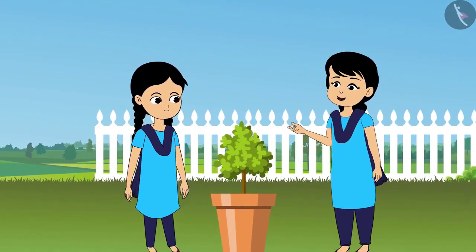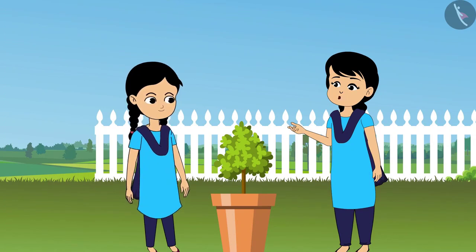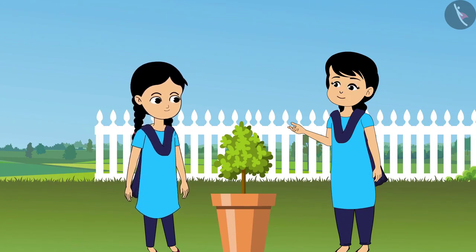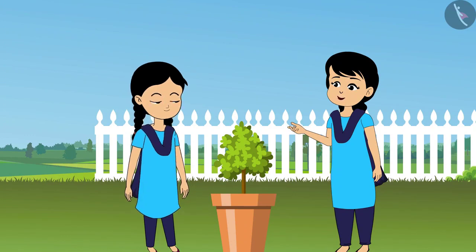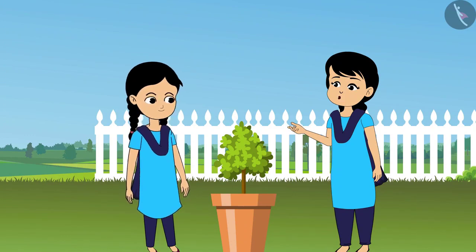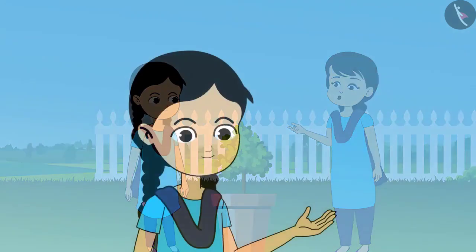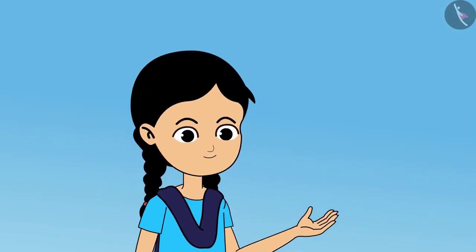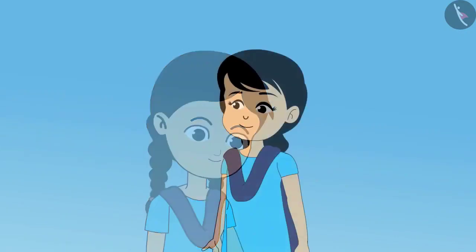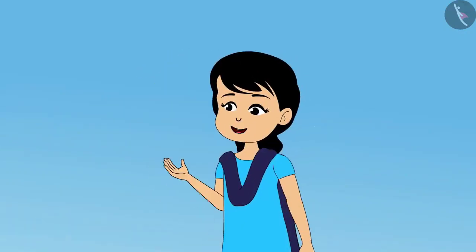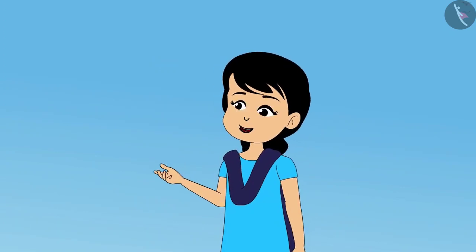Do you know, when we went to the library at the school, I had read a very interesting book, World of Plants. It was written in that book that there are some plants which cannot cook their own food. Didi, it is surprising. Do they have no leaves? You are right. The school bell rang, so I could not read the entire information.